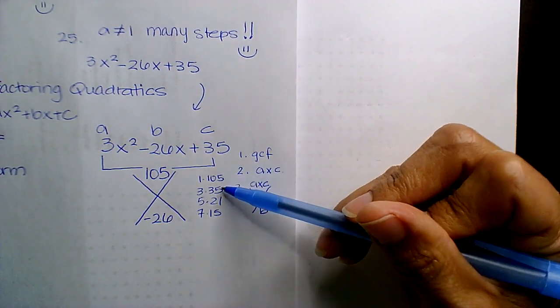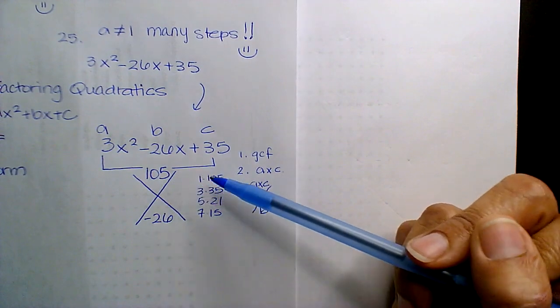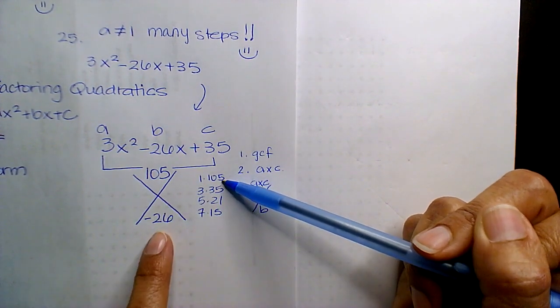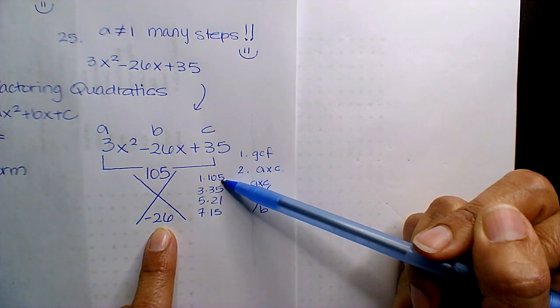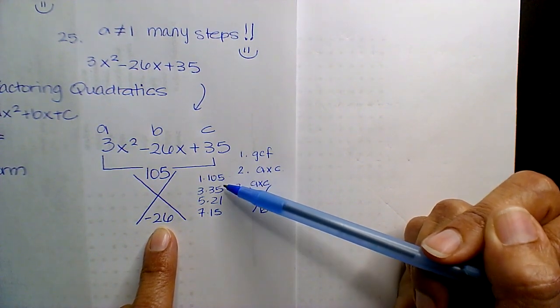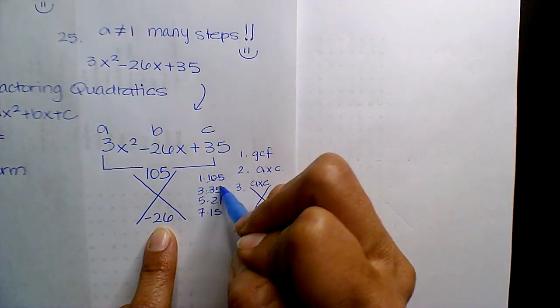These are the 4 possibilities of getting 105 off of the product of two values. 1 times 105, but remember, this is a summation or subtraction. If I add, it's 106. If I subtract, it's 104. Look at 3 and 35. 3 times 35 gives me 105. If I add them, I get 38. If I subtract, I get 32. So that's a no, right? So these two are no's.